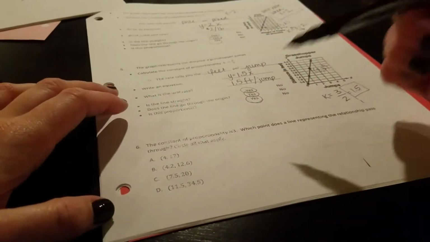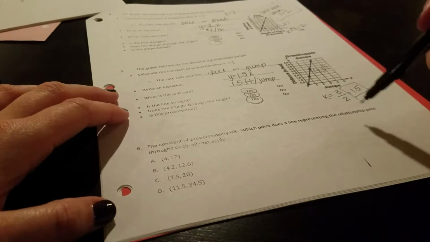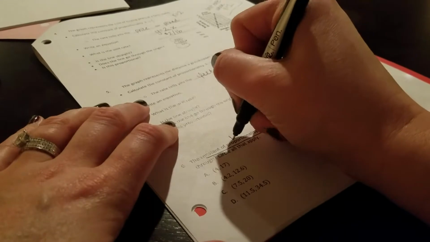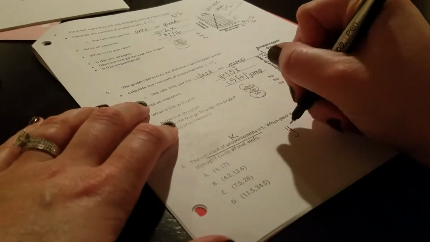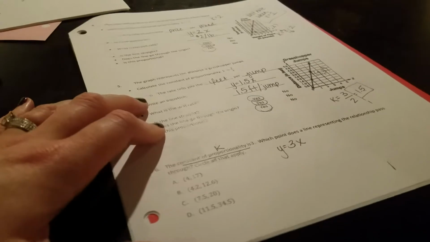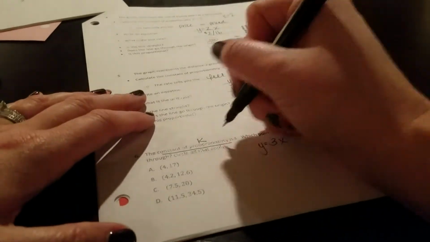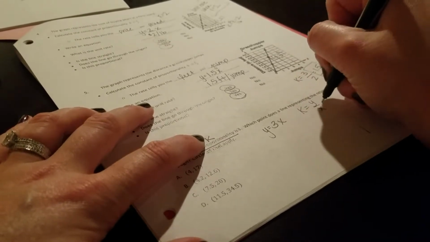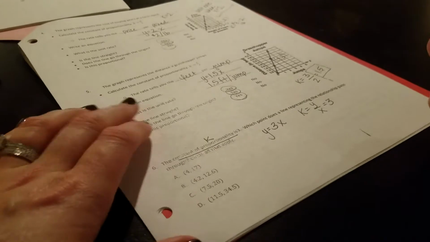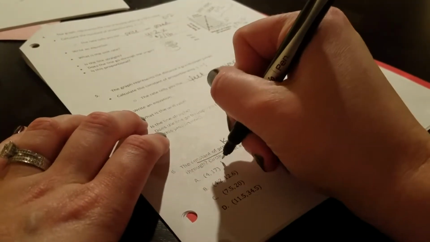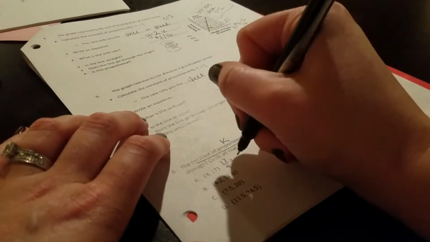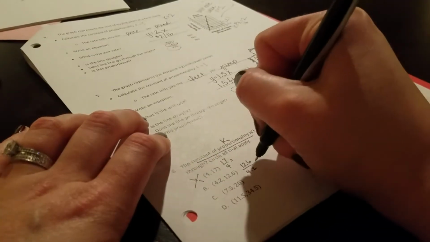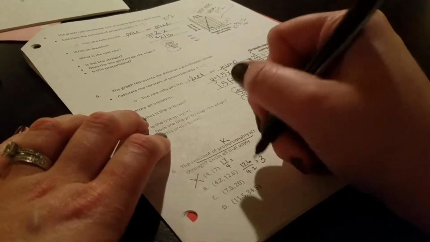In the next one, the constant of proportionality is 3. Which point does the line representing the relationship pass through? Circle all that apply. So if the constant of proportionality, that's k, is 3, I have y equals 3x is my relationship. It also means that if I do, remember k is equal to y divided by x, so if I do that, it means I should get 3. So I can do a quick check with these actually, and just do 17 divided by 4, that is not 3. 12.6 divided by 4.2, that is 3.